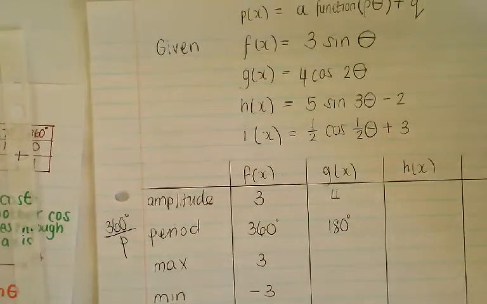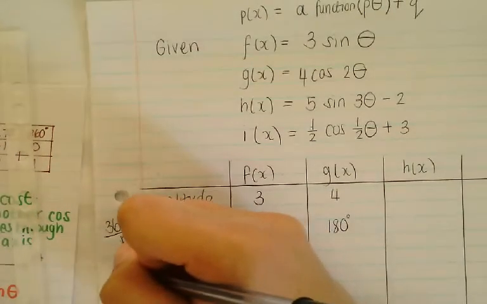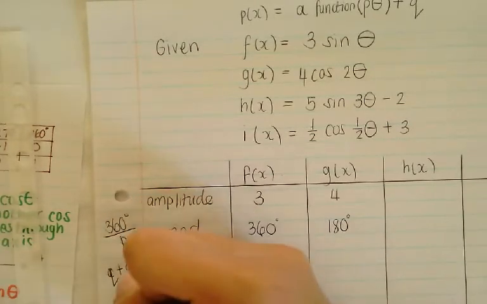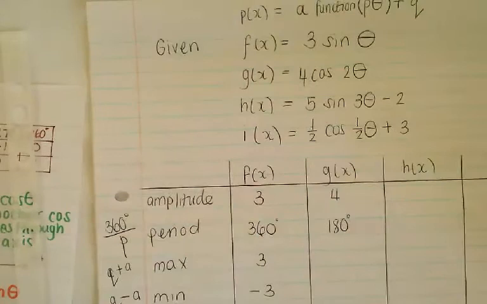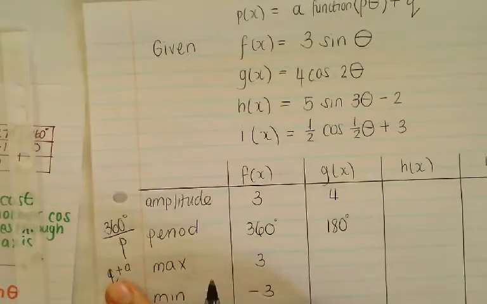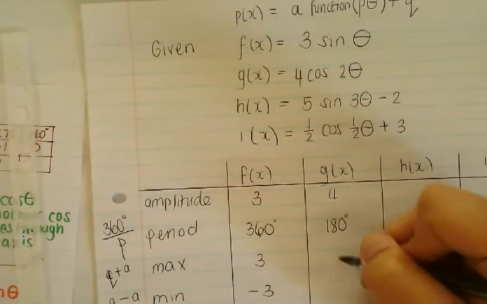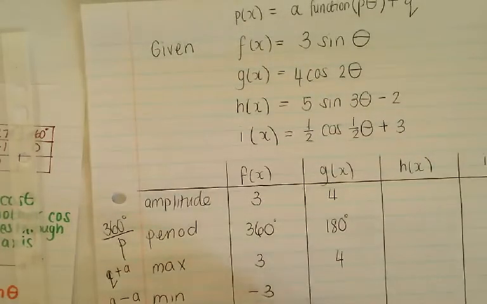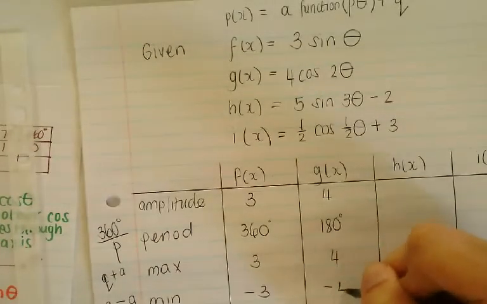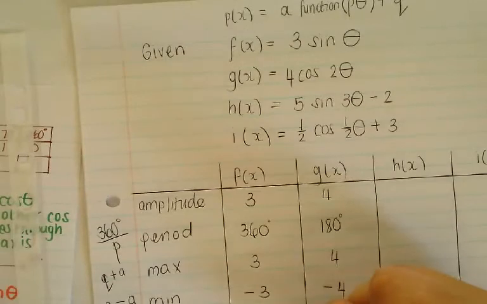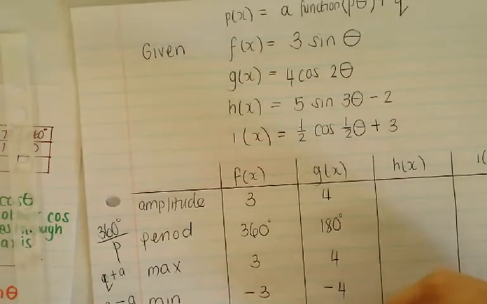My maximum is q plus a, my minimum is q minus a. Just taking the numbers, the q value is 0. So plus the amplitude of 4, my maximum is 4, and 0 minus 4 is -4. And then my range would therefore be from -4 up to and including the function up to 4.